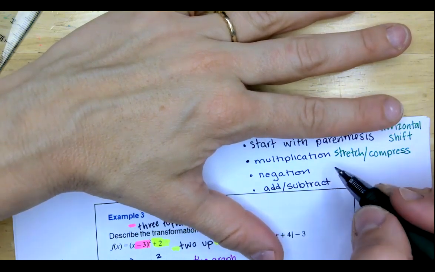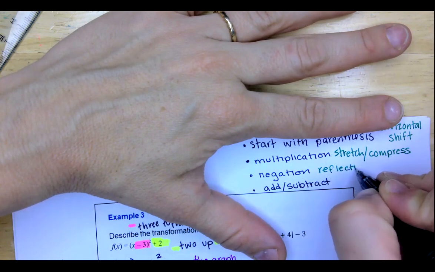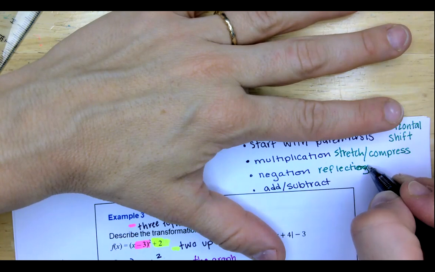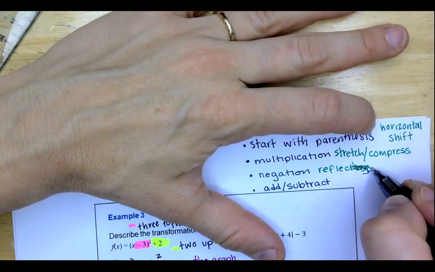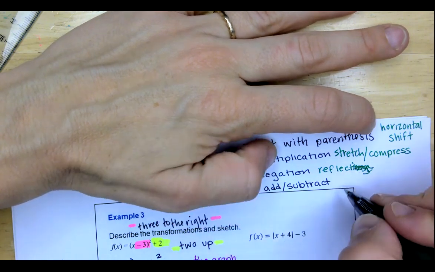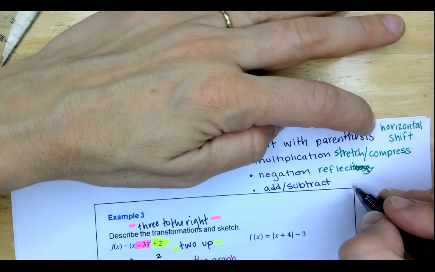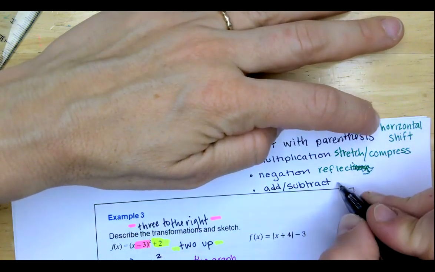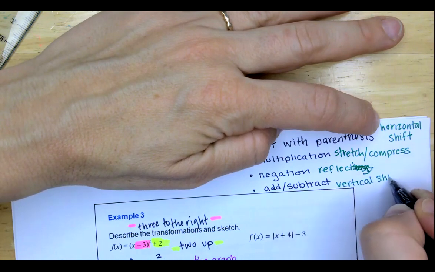Negation is going to be, are you reflecting it? And then do reflection. Horizontal shift, stretch, compress, reflect. And then, excuse me, that last addition and subtraction is your vertical shift. So horizontal shift, stretch, compress, reflect, and then vertical shift. Okay?